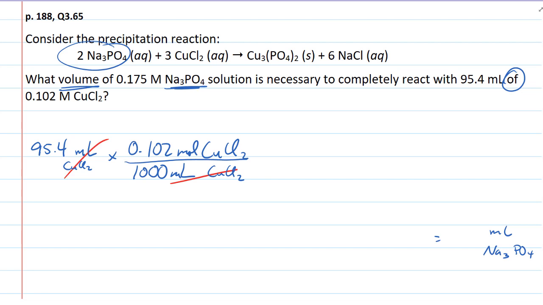So now we have moles of copper 2 chloride. We're not trying to find the copper 2 chloride, however. We're trying to get this over to the sodium phosphate. So how do we get from copper 2 chloride over to the sodium phosphate? What is that conversion called?